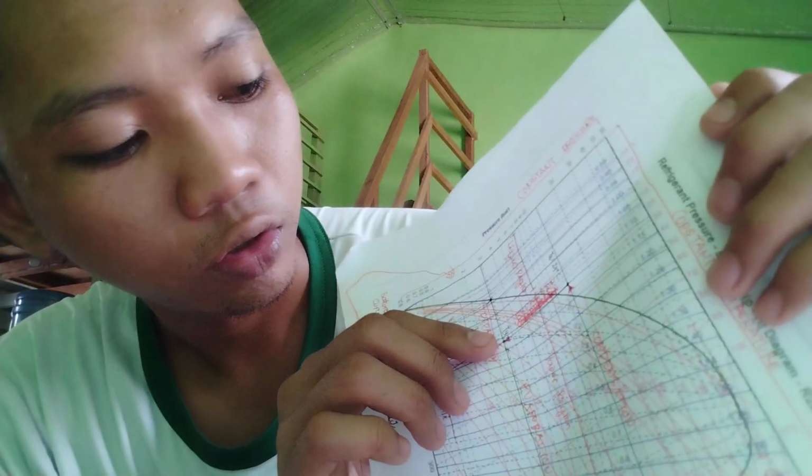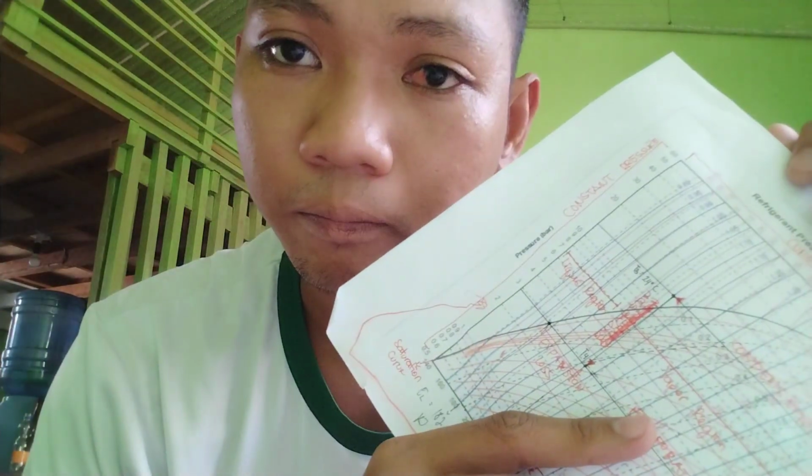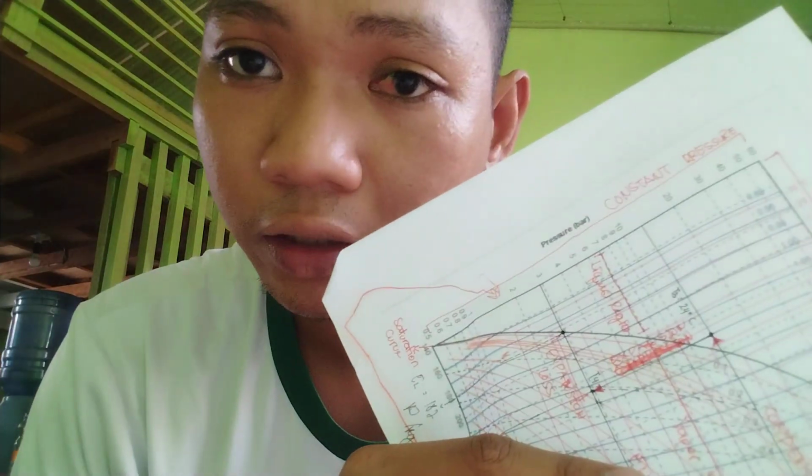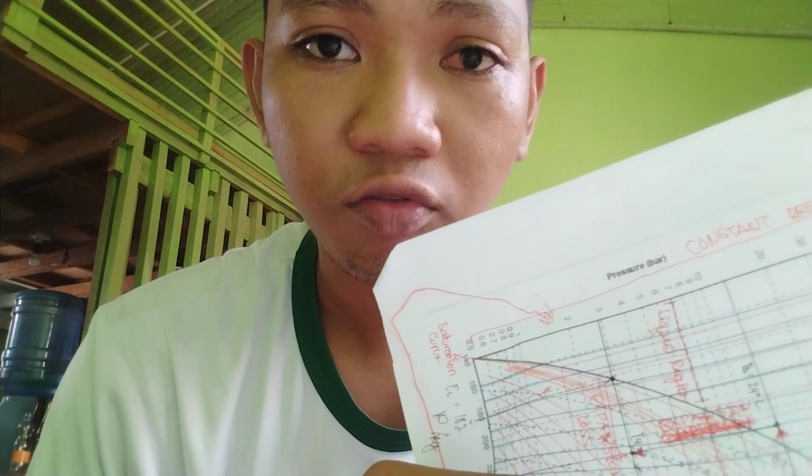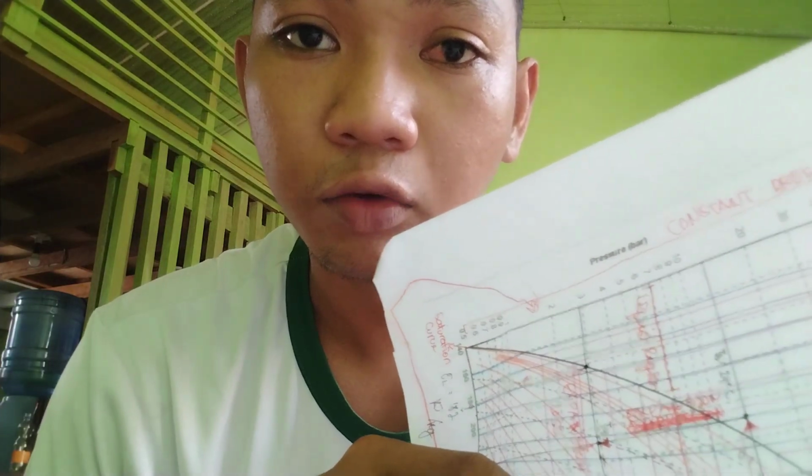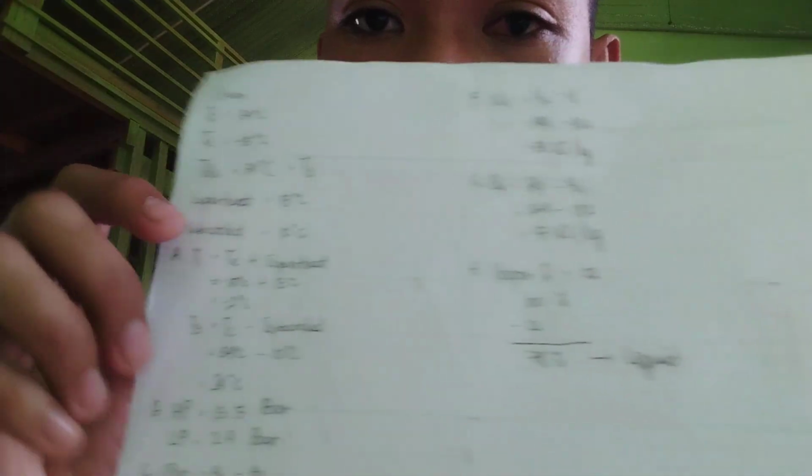As we can see, it is around 0.2, so I use 22% vapor. In order to get the liquid, we just subtract the 22% vapor from the 100% of the system, and we get 78% liquid. So that's how we solve it.